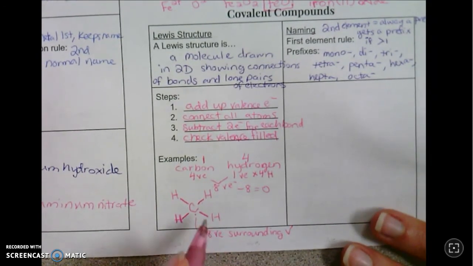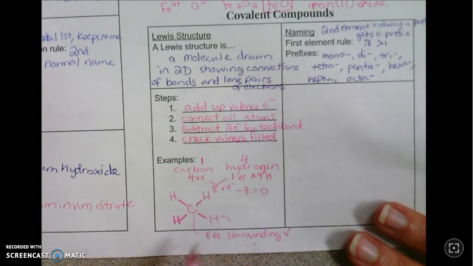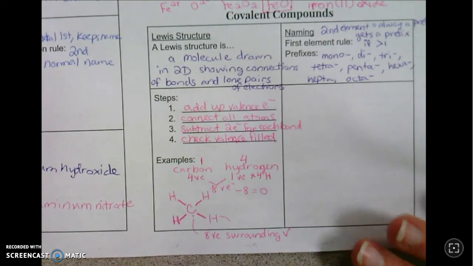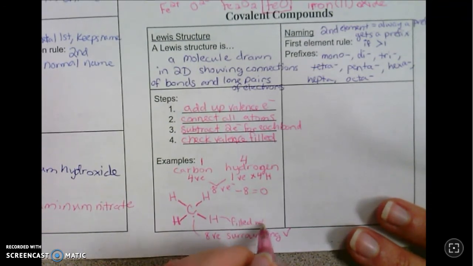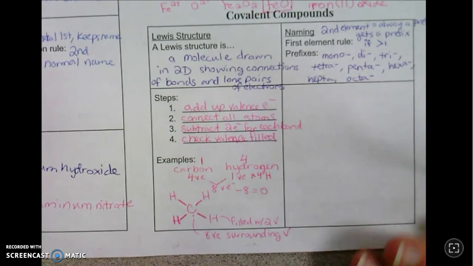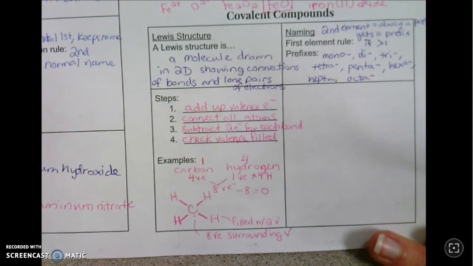Our hydrogens, however, are on the first energy level, and the first energy level fills up with only 2 electrons. So when hydrogen has 1 bond going to it, that's enough for it. It is filled with 2. That's true of this hydrogen, and also this one and this one and this one. They each have 1 bond going to them.